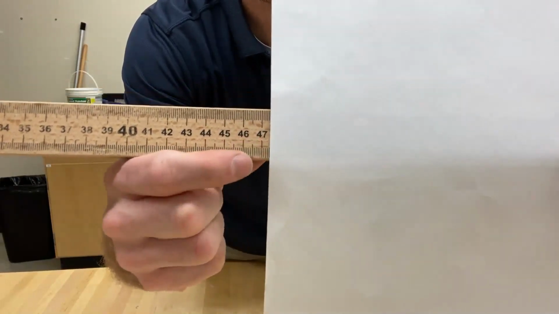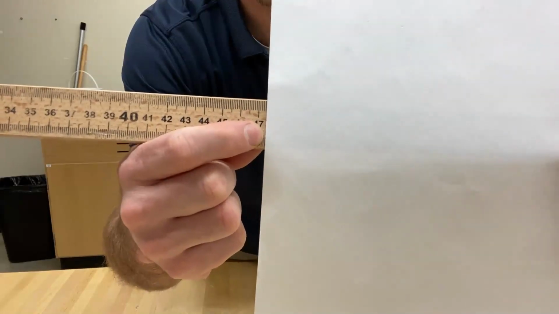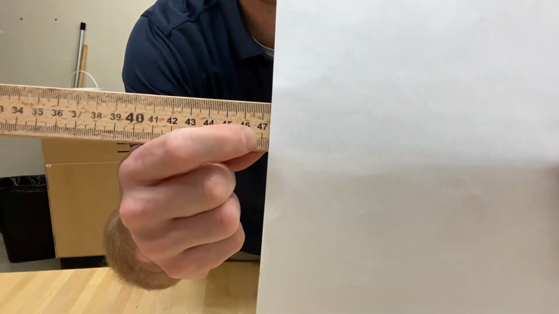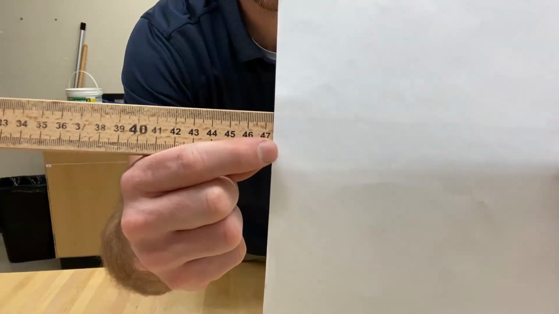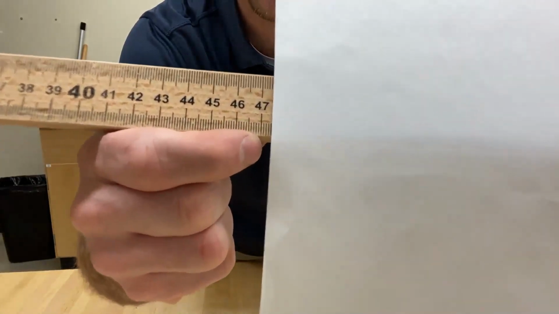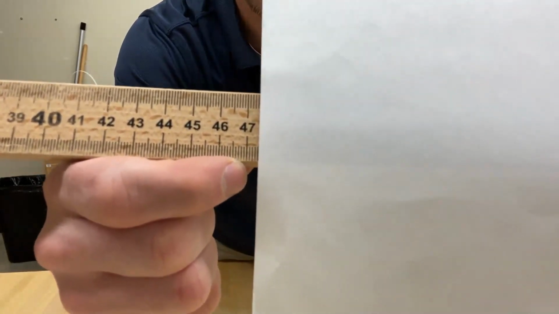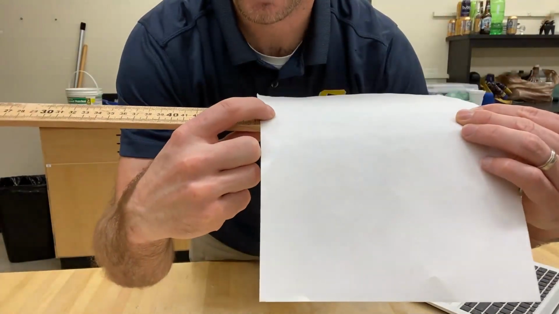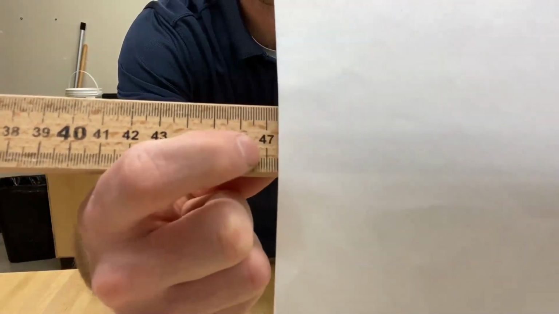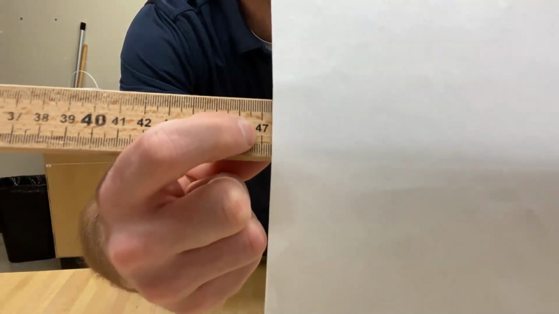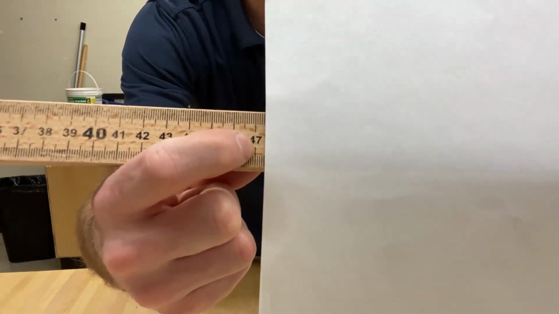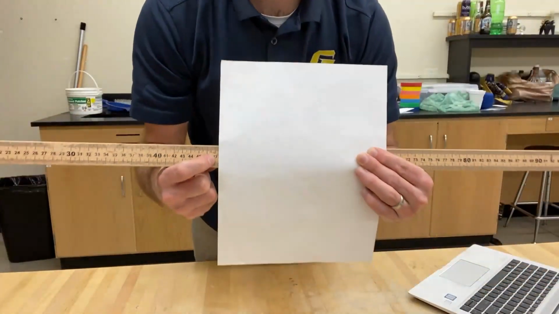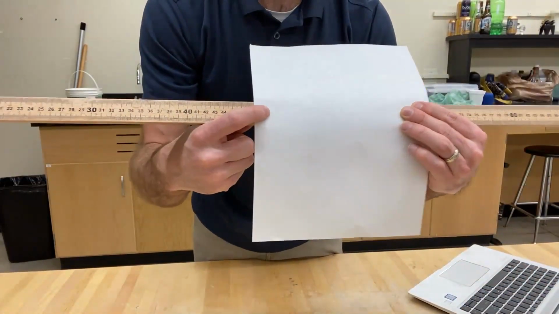So in meters, that would be 0.47 would be my first 2 decimal places, 0.47. Then the next one is how many of those tiny little millimeter marks we see. All right, so I'm looking at it through my camera, but I think that there's 4 visible. Yep, it looks like there's 4 millimeter marks. So my next decimal place would be a 4, so 0.474.